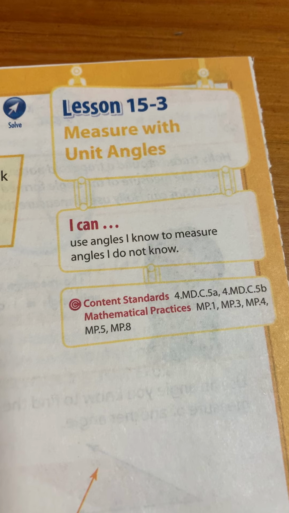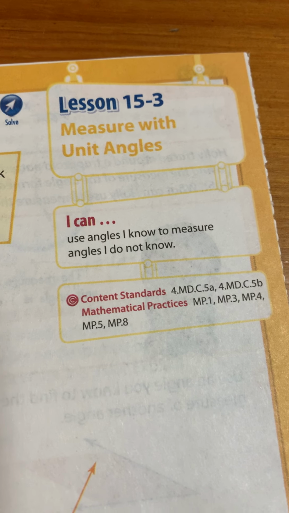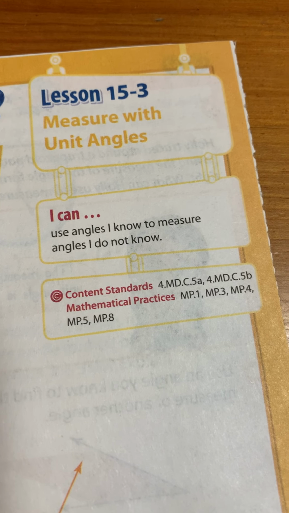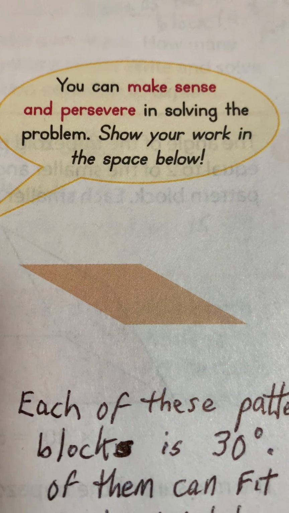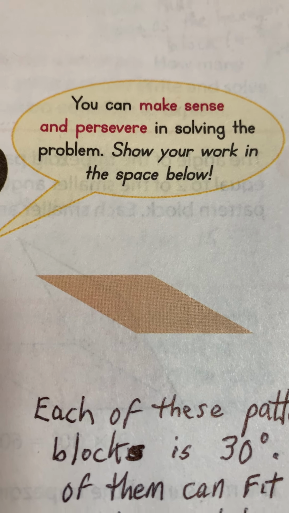I emailed you a sheet of paper called Teaching Tools 20 that you can print, and you can cut out the 30-degree pattern blocks and use them. A 30-degree pattern block looks like this. Okay, there are 6 of them. It's the 3rd row down. I put that in my instructions, and you should be able to cut them out.